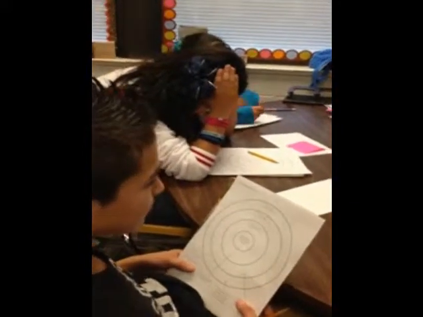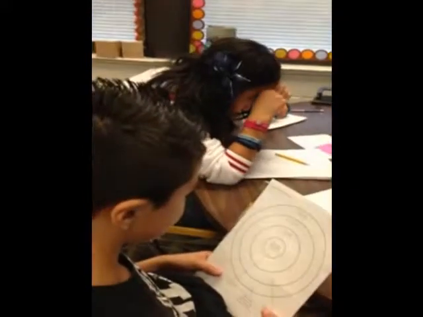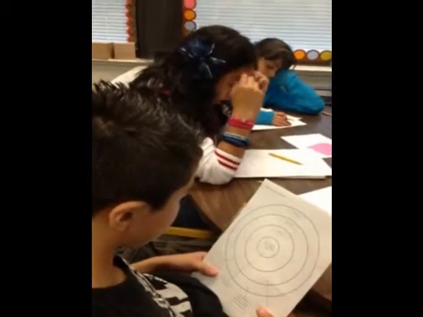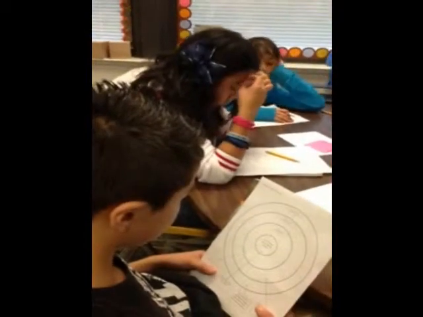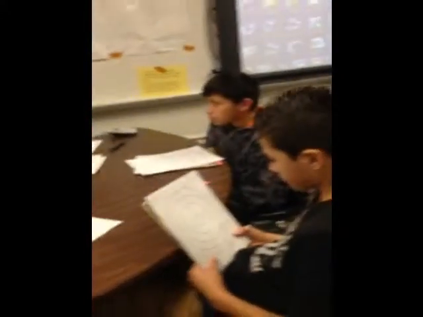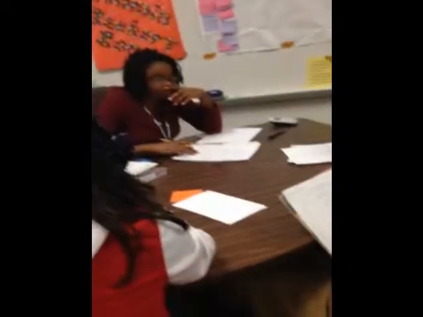Text to text is where we compare Thunder Cake to another book or another media that you've seen that has a very similar theme or has something that's similar inside of it. One thing that I could think of was Little Red Riding Hood, how her grandmother taught her how to bake and she was delivering the baked goods to her grandmother. That was my text-to-text connection.